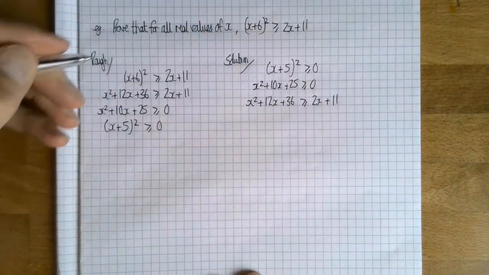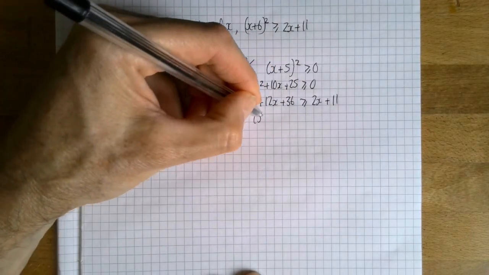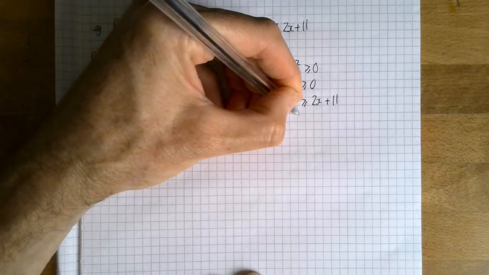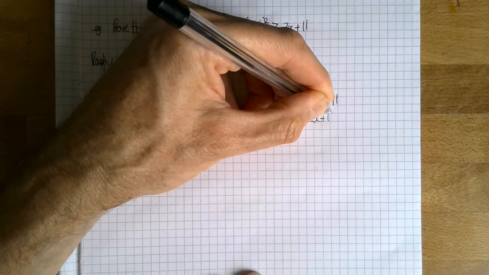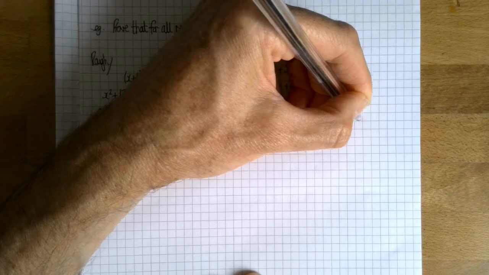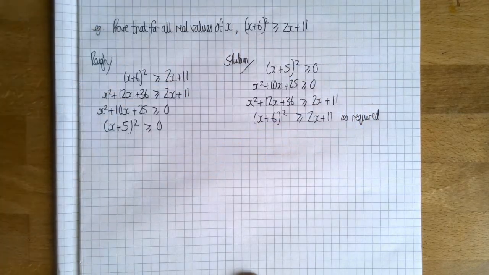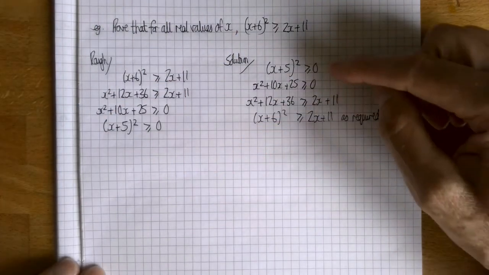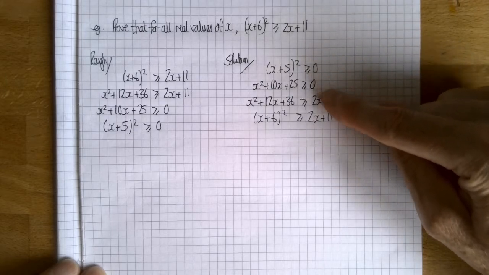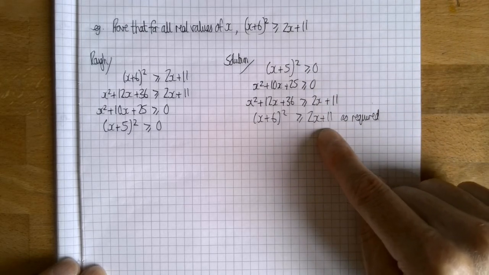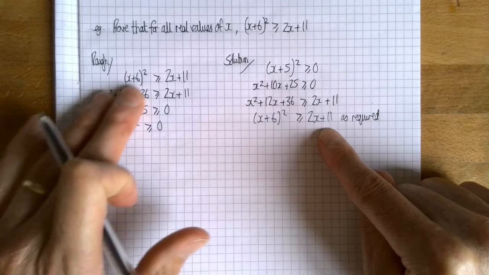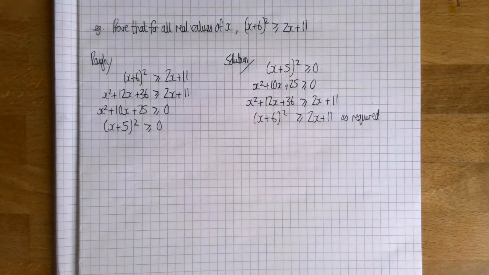And then you show that that factorises to give you this. So proof by deduction. Start with something you know is true and end up with the thing you are trying to prove, having done a little bit of rough working first.